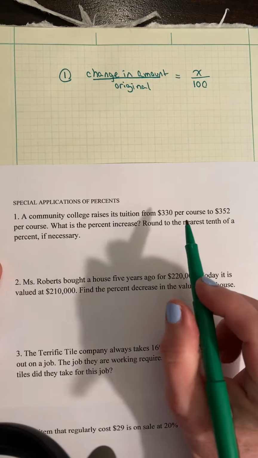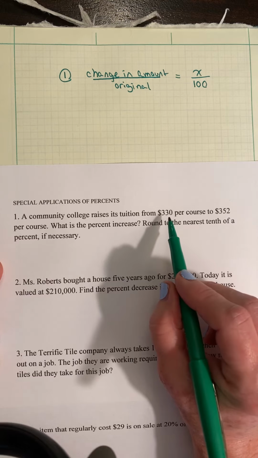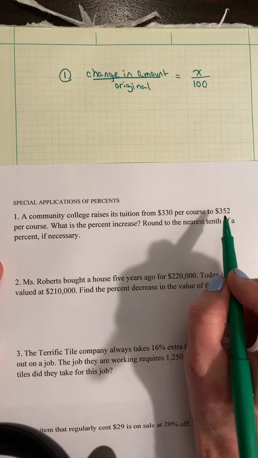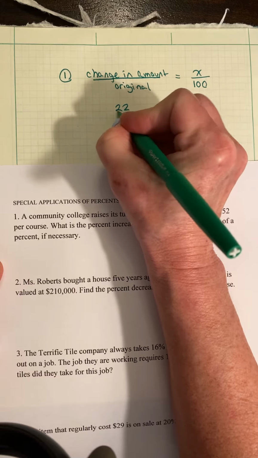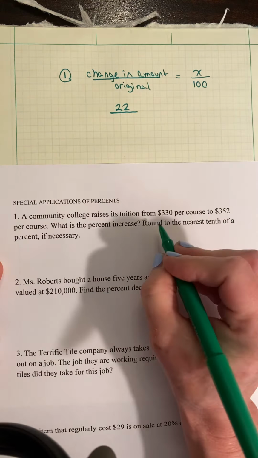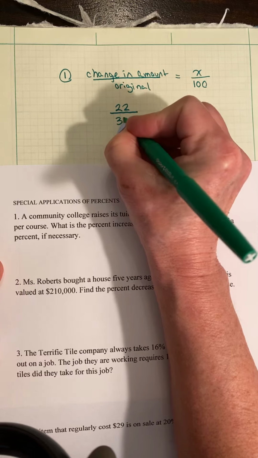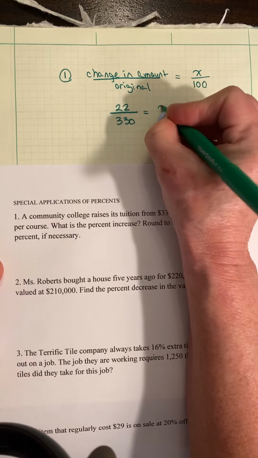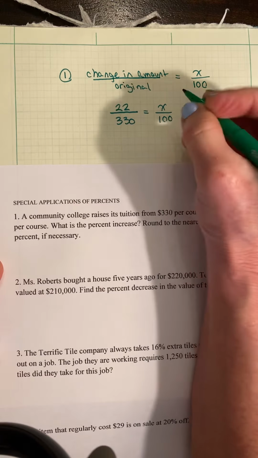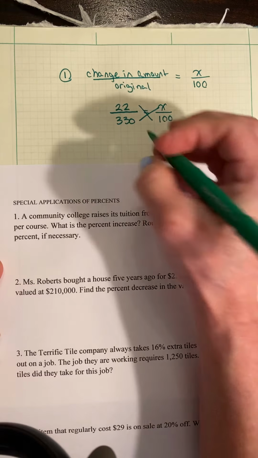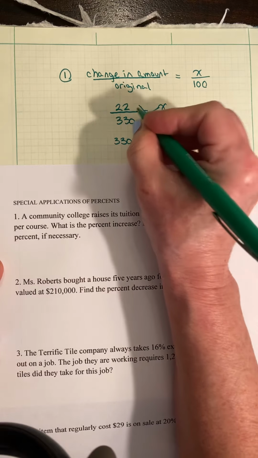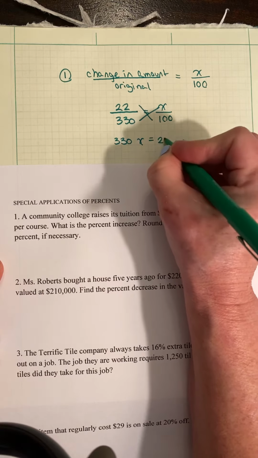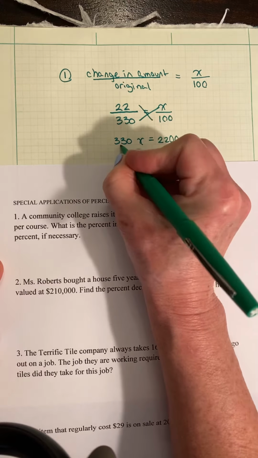So in this one here, the price went up $22. It started at $330. And we're going to convert that to a percent by cross multiplying. So that's 330x. 22 times 100 is 2200.